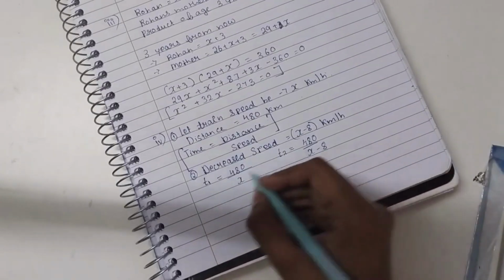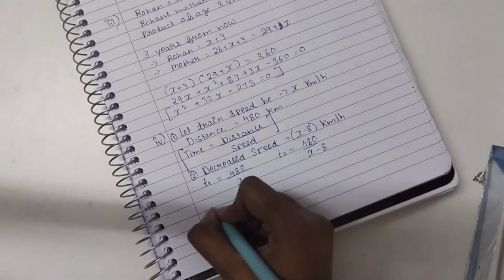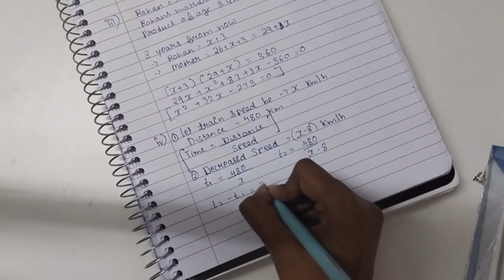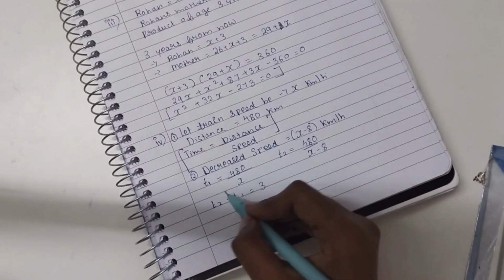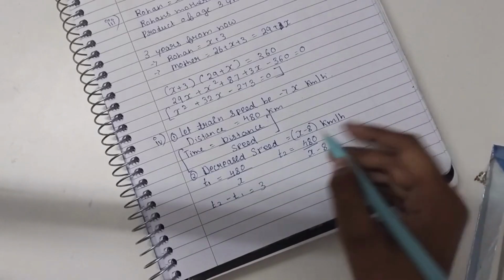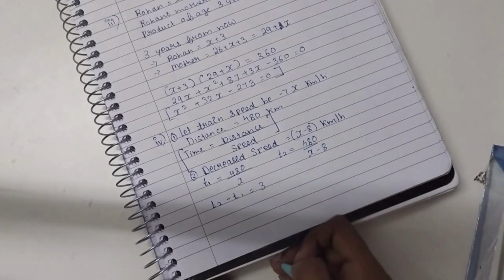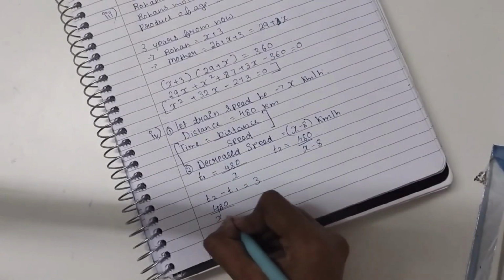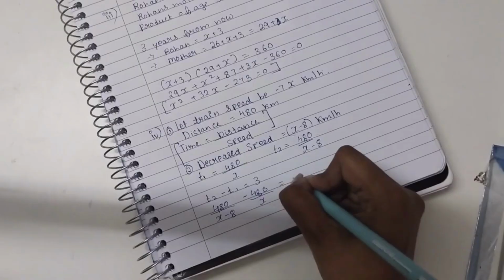So we can equate both of these by saying that t2 minus t1 is equal to 3. So we're going to substitute the values where t2 is equal to 480 by x minus 8 and t1 is equal to 480 by x in this equation. When we do that, we'll get 480 by x minus 8, minus 480 by x, is equal to 3.